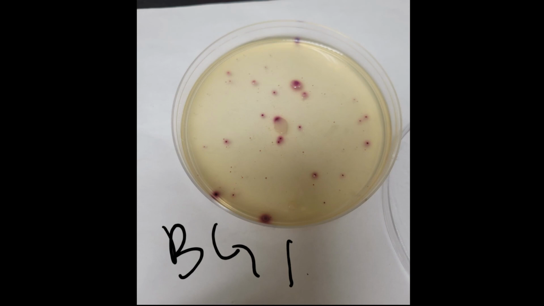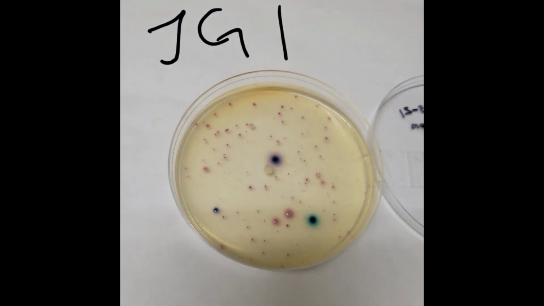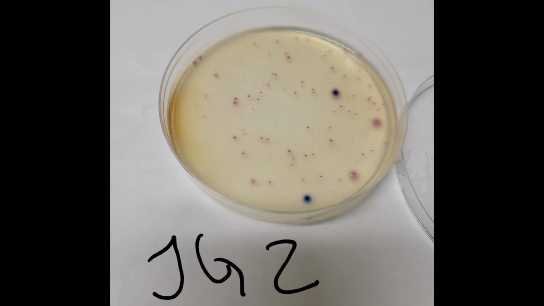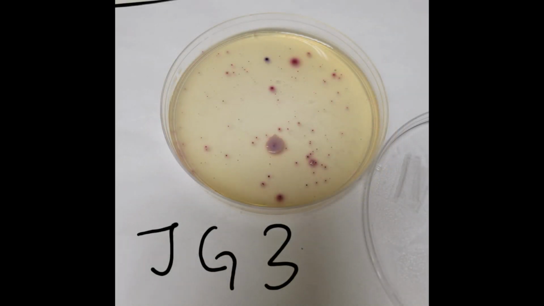In our first Big Gulch sample, you can see the pink other coliform colonies, and then in this other Japanese Gulch sample, you can see the dark blue E. coli colonies. Take a look here at some of our other samples from both sites and see how many colonies of E. coli or other coliform bacteria you can count.